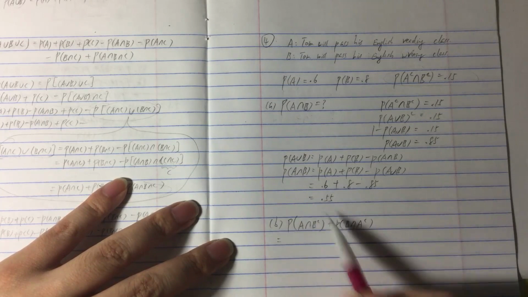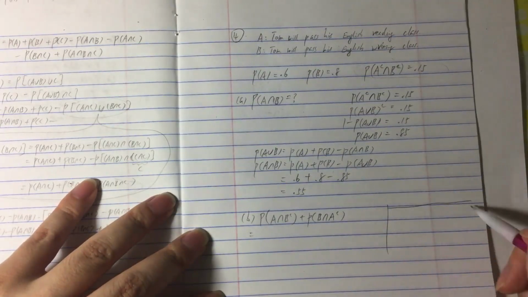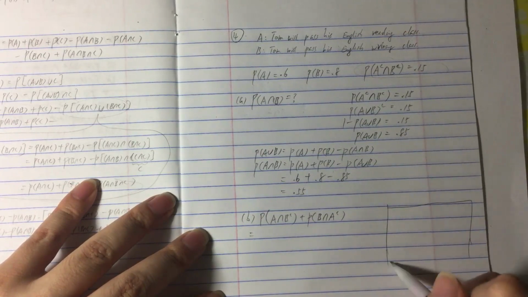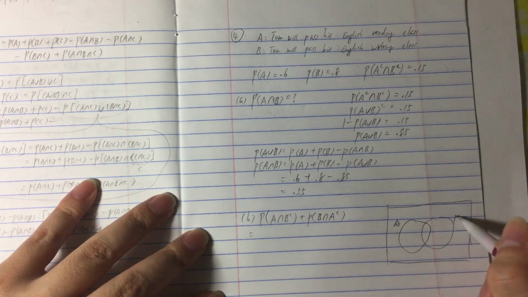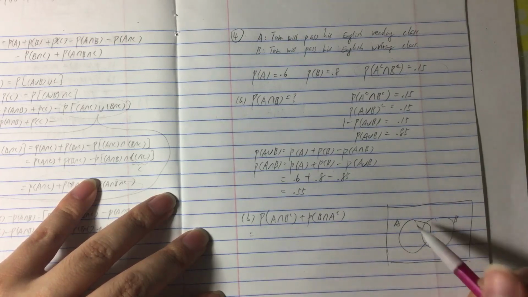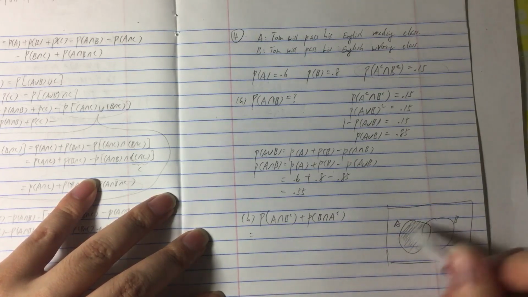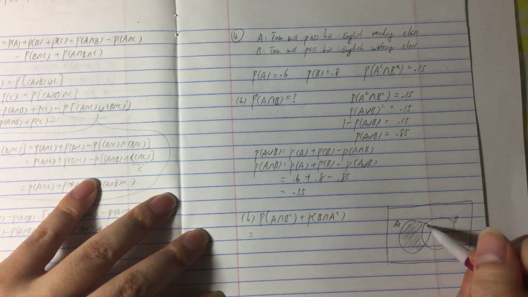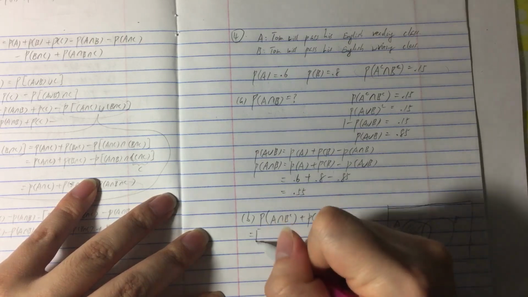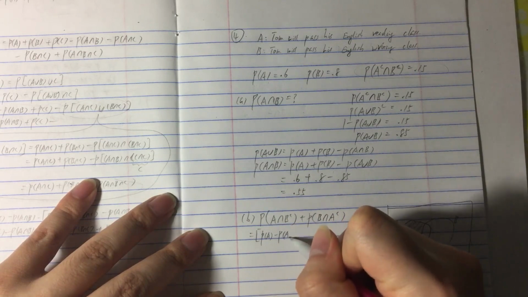Let's rewrite these sets here. We can use a Venn diagram. Let's set A, let's set B. A intersection B complement is this part, everything in A but not in B. This can be rewritten as probability of A take away A intersection B.